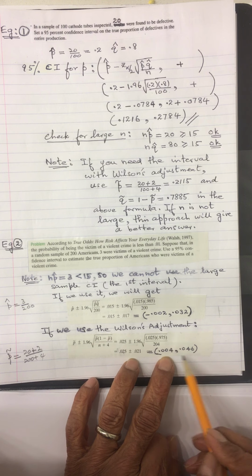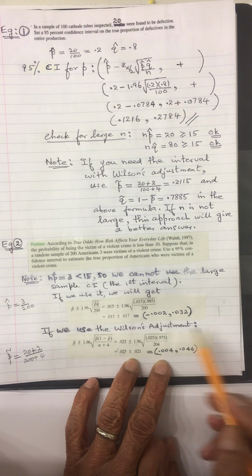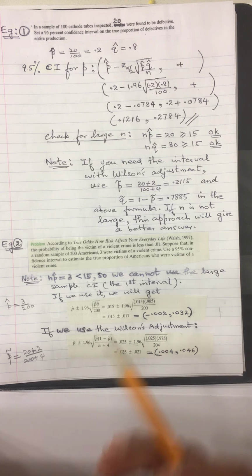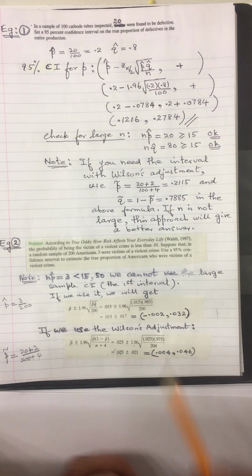See, with this one you don't get the bad part, the negative values. So this is a much better answer. That's why I said that if you are dealing with a small n, this is a much better interval, and you should not use the other one for small n. All right, so that's about estimating the population proportion p.